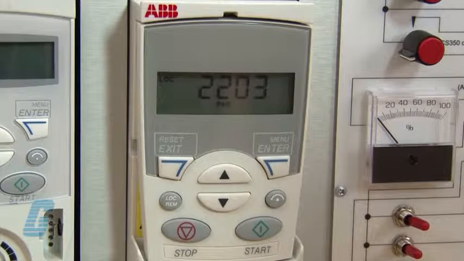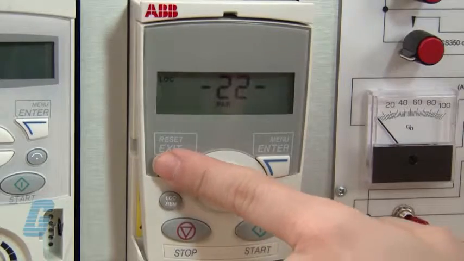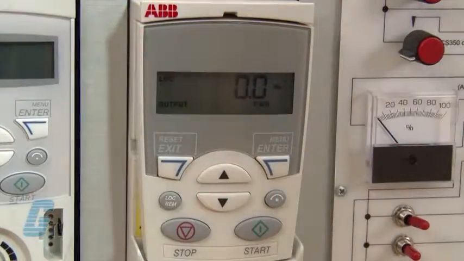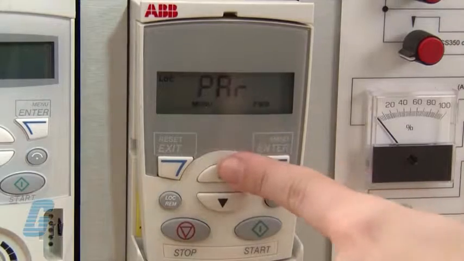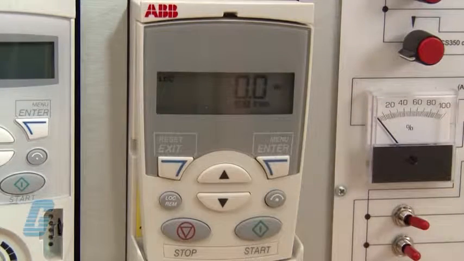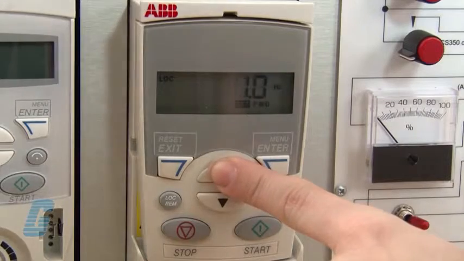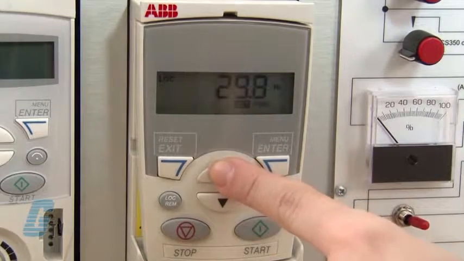Once I am finished with adjusting the parameters, I can push the exit key a few times to get back to the output mode. I'll be sure to check that there are no faults or alarms shown on the display and that I am in the local mode of operation before I start the motor. Now I'll go into the reference mode by pushing the menu key and then scroll to REF and press the Enter key. I can now push the up arrow for my desired speed and then push the Start button.